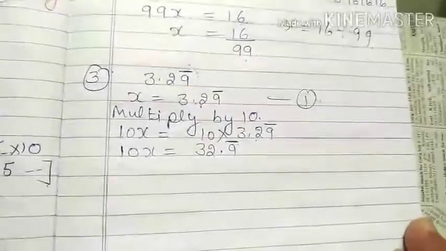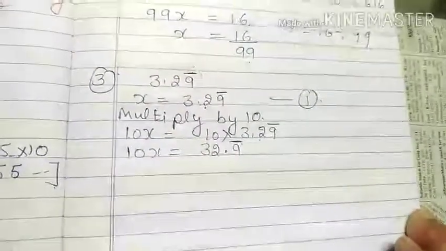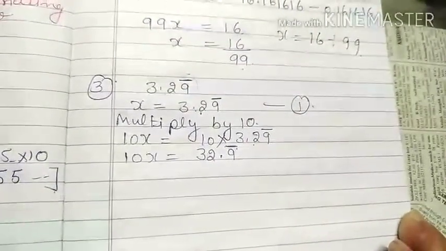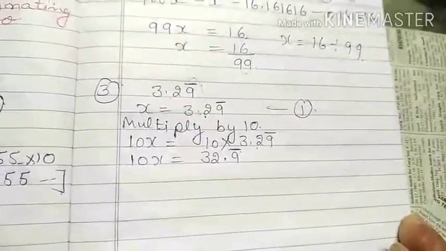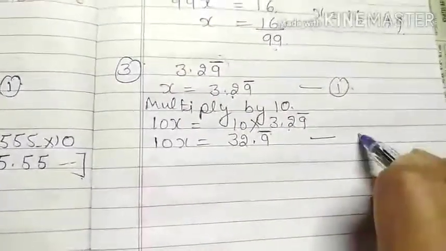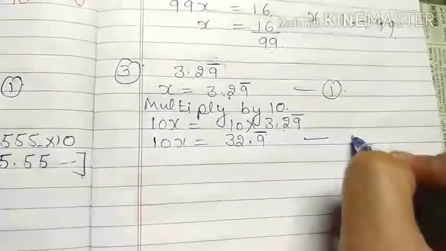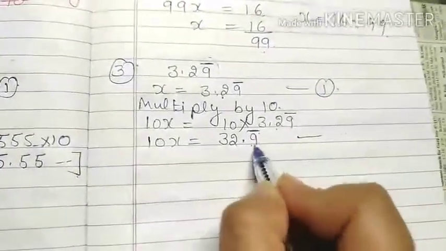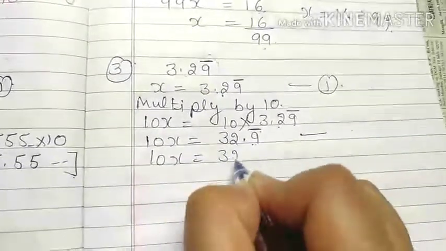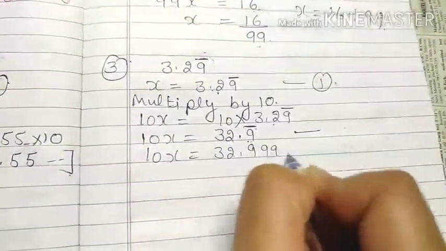So in this type of question, first you have to shift to the left side the digits that are not repeated. Then you have to go with the operation on the repeated numbers. Now here I consider this as equation 2, but before that, I open this 9, like 9x equals 32.999 endless.